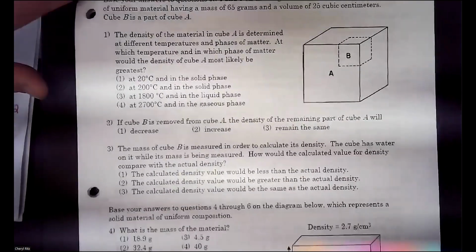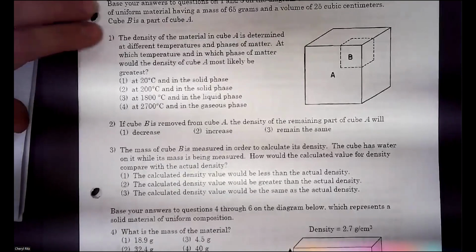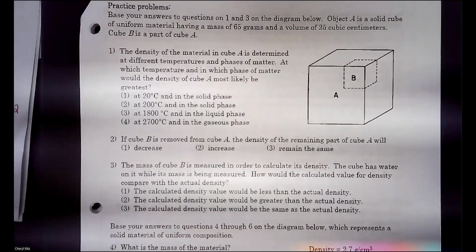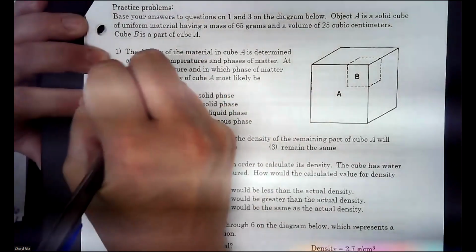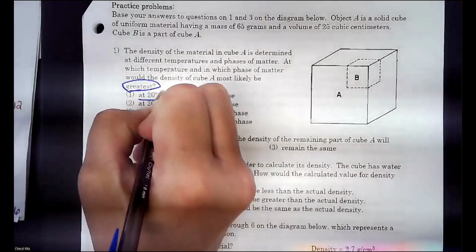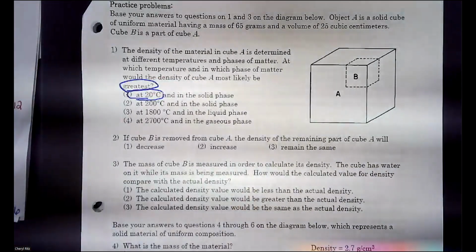All right. So again, always make sure you read all the directions, or all the words, even if they are directions, because it is important. When you did this, it wanted to know which one would have the greatest density. So there's two ways you could have gone about this. The first way is what happens when molecules get cold? They pack together. So the colder it is, the more dense it is. So right off the bat, 20 degrees Celsius is the coldest.